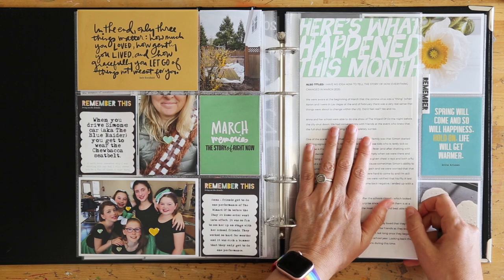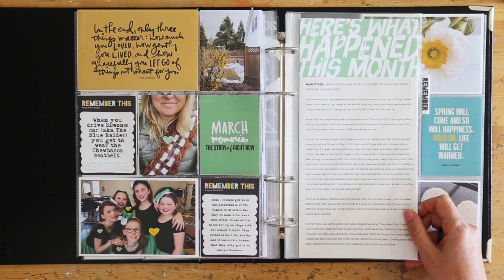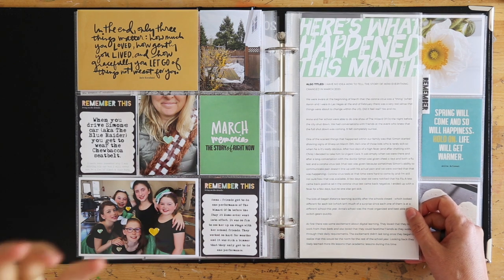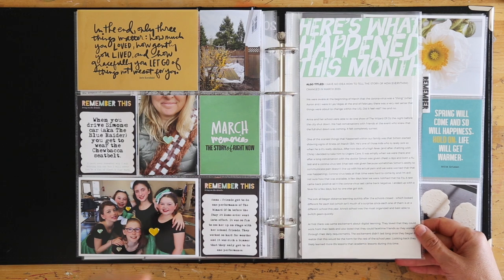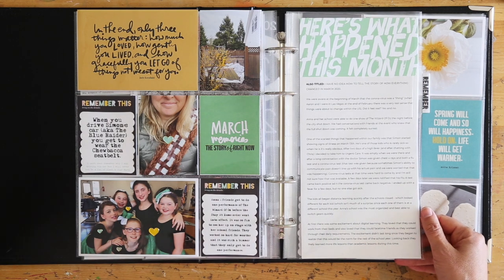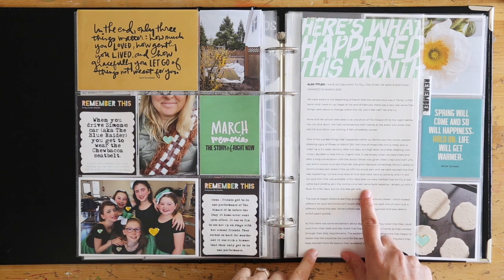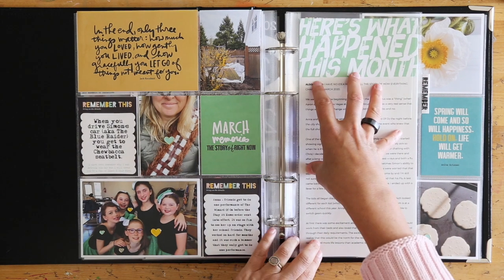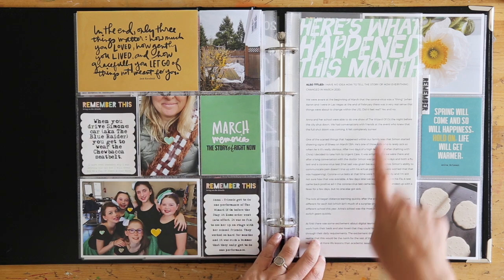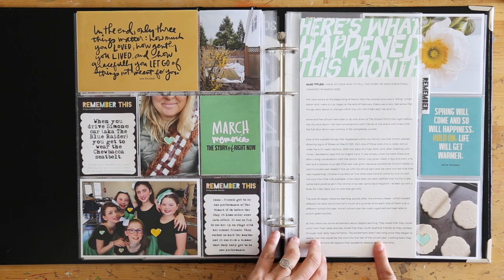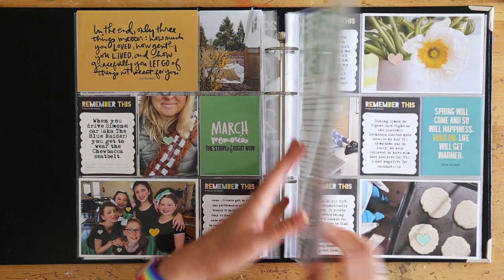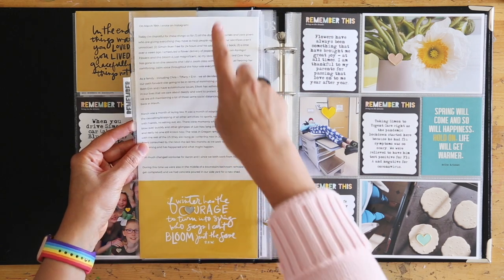So with this one, I decided to do the writing first because I wanted to kind of think back, what did March mean to us? March was the time when the stay-at-home order went into place, the time when the schools closed, when everything closed. So I took one of the journal cards that was in this kit and used the digital version, enlarged it to 6x12, and then just started typing. So this was also done in Photoshop. It goes on to the back side here.